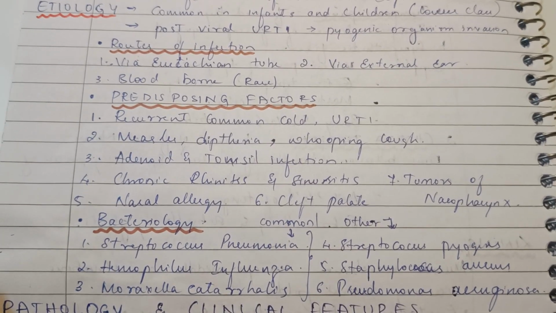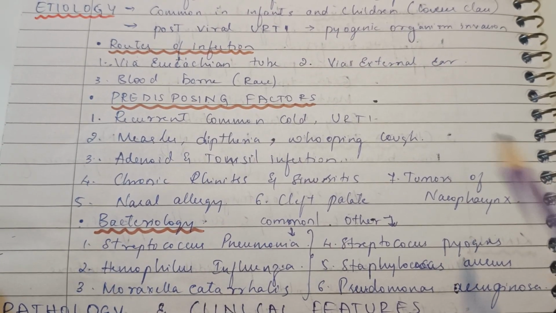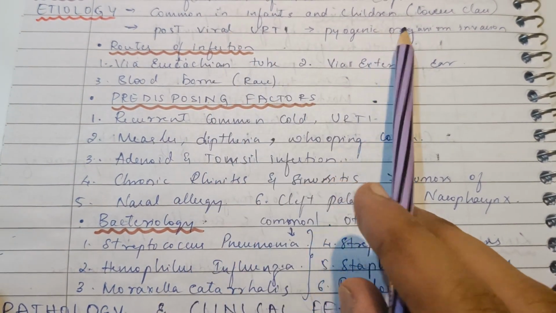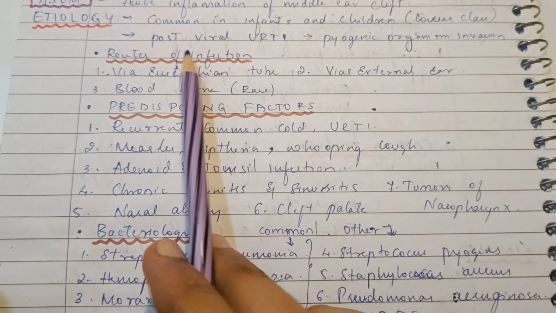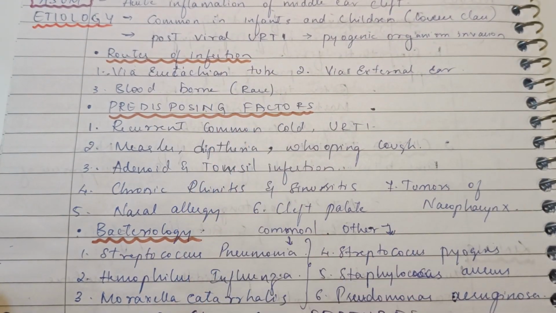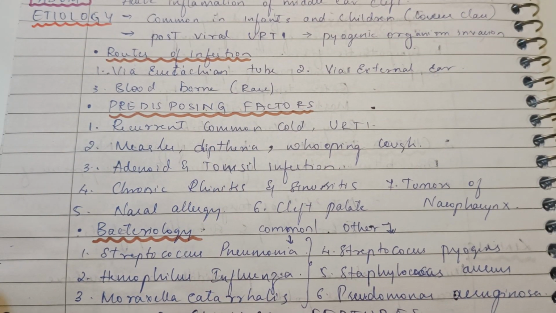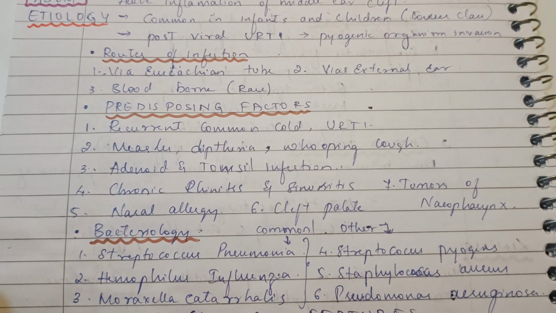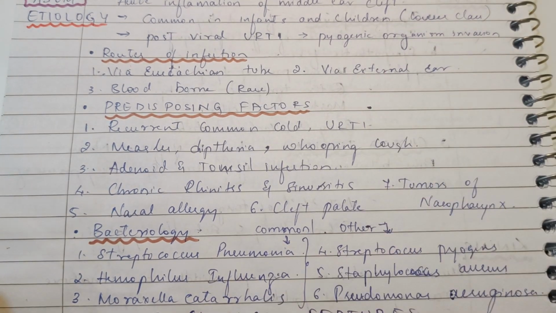So let us see etiology. How is it caused? It is most common in infants and children, and more common in lower socioeconomic status. Then post-viral URTI, that is post-viral upper respiratory tract infection. There will be pyogenic organism invasion. So that is the major cause.